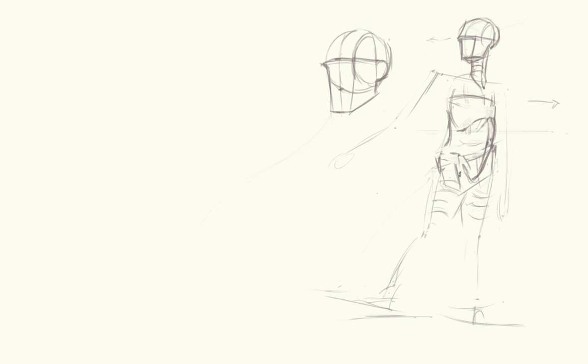The top of the thigh is about halfway down through the hip box. So let me describe that a little bit. So here's the hip box. In this instance, it's going to be like this.